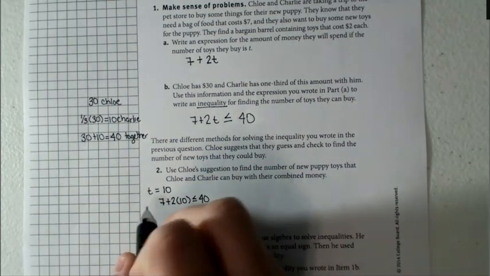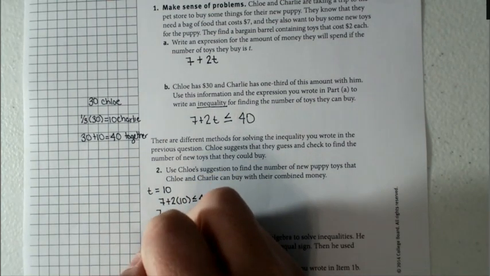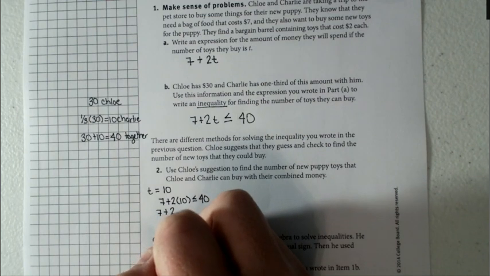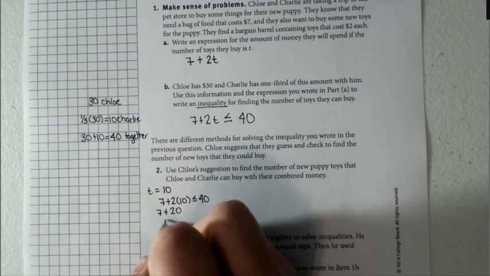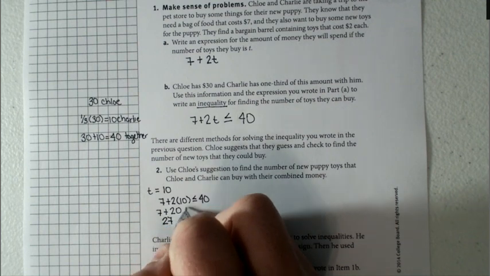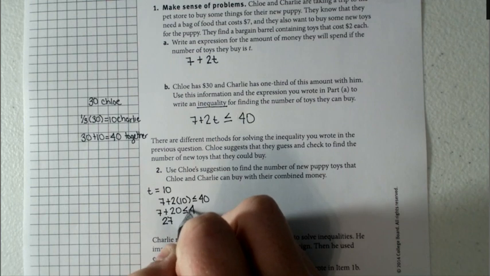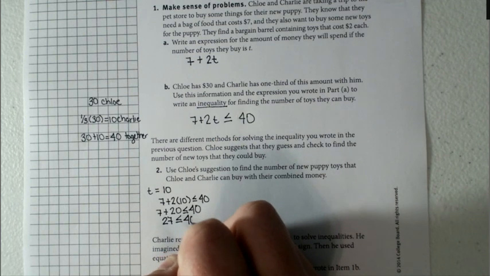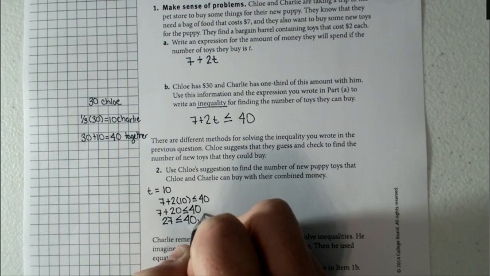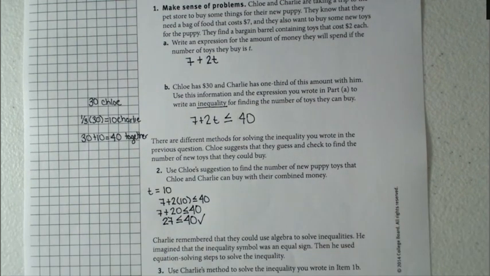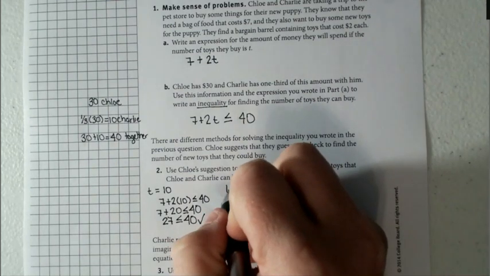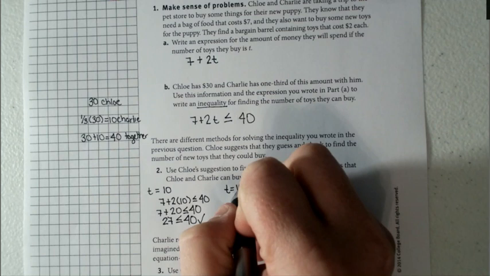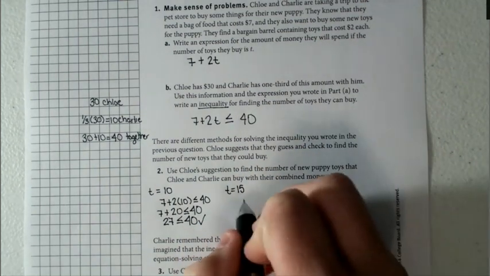Let's work through our math. What is 2 times 10? You're right, 20. And what's 20 plus 7? 27. Very good. My question is, is that less than or equal to 40? Yes. So that means that they could buy 10 toys. Well, let's try a bigger number. What about 15? Could they buy 15 toys?